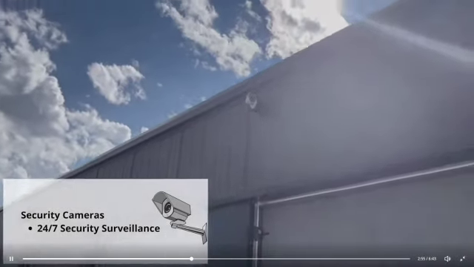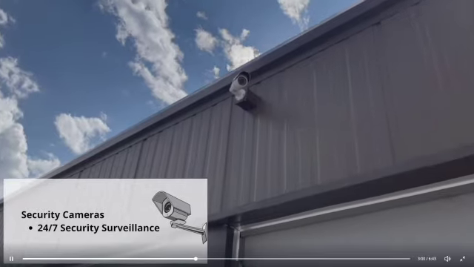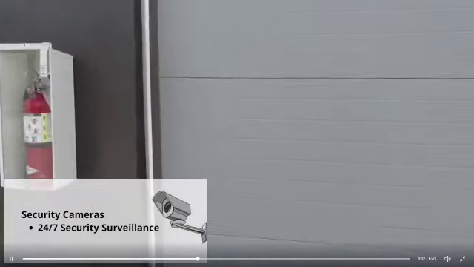Your security cameras, go ahead and point those out. You know, we have 24/7 security surveillance. You'll see that there. They go down all of our aisleways and hallways.